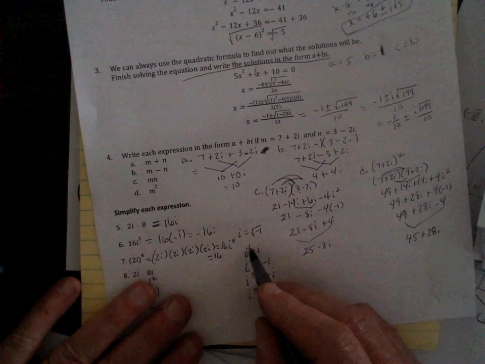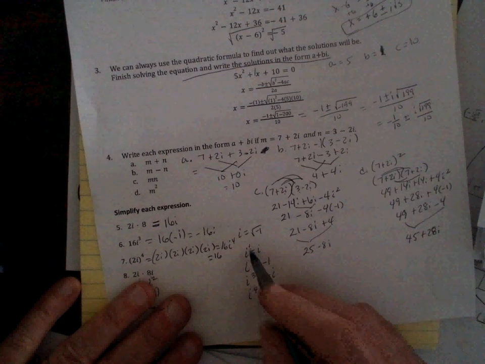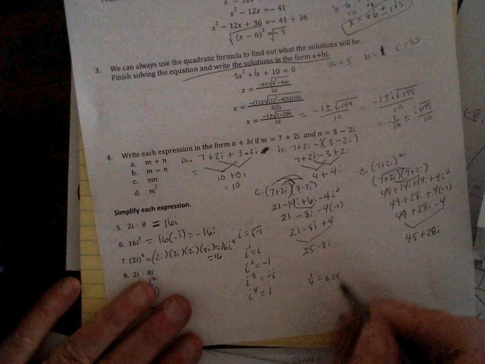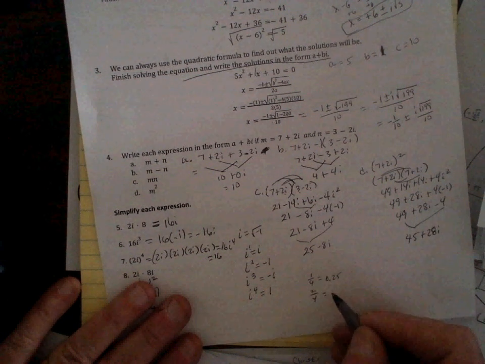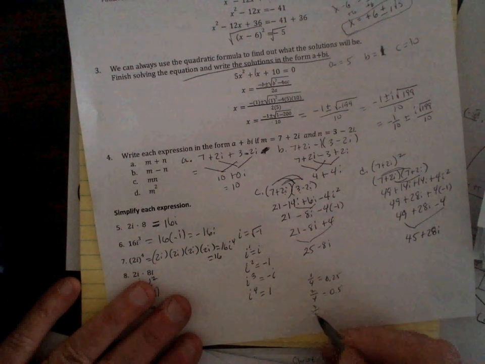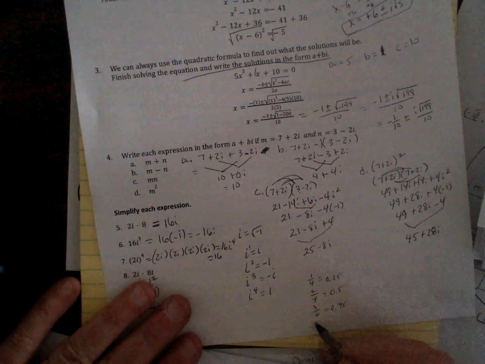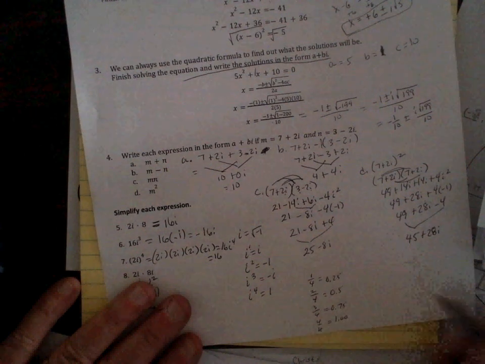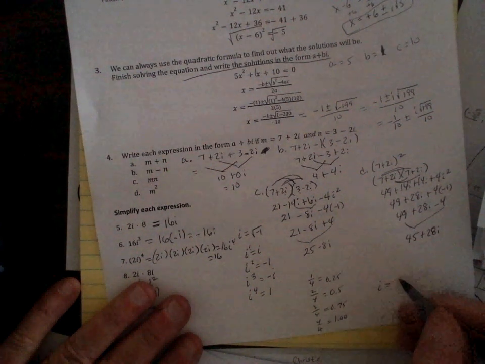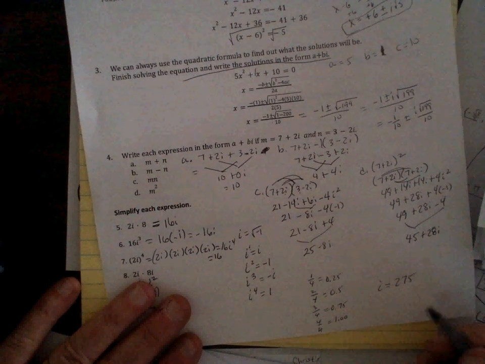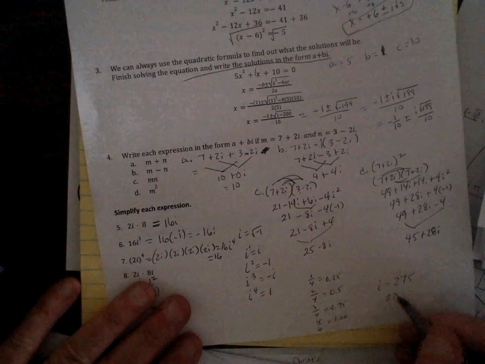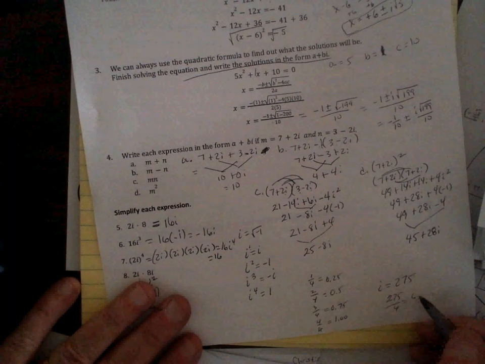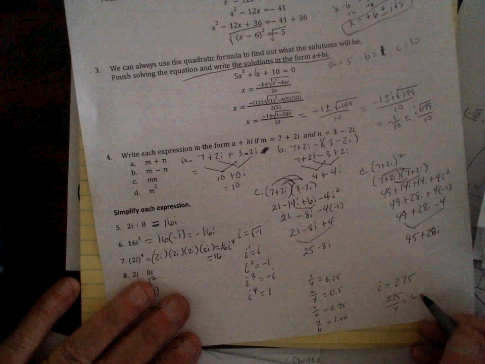Yes. Look here. Divide the power by 4. If you divide 1 by 4, you get 0.25. If you divide 2 by 4, you get 0.5. If you divide 3 by 4, you get 0.75. If you divide 4 by 4, you get 1.0. So if you take i raised to the 275th power, you divide 275 by 4.